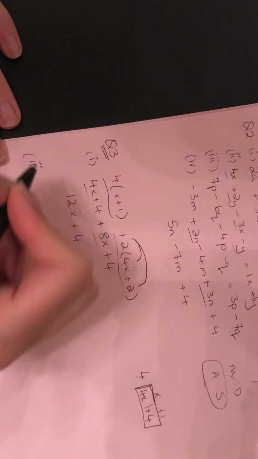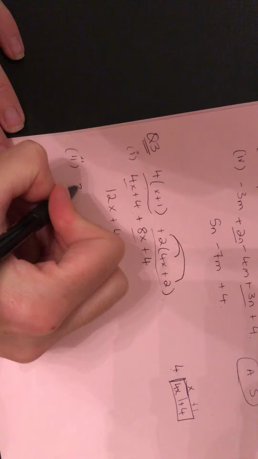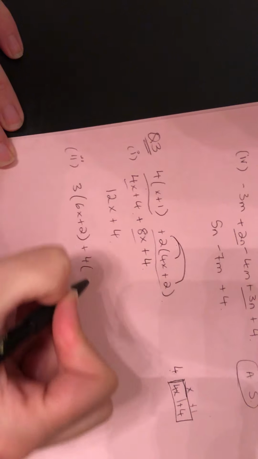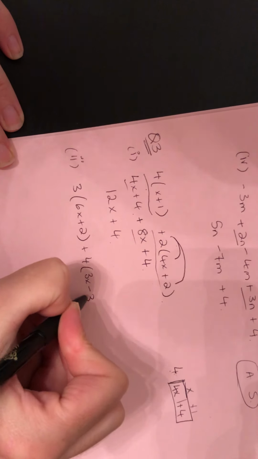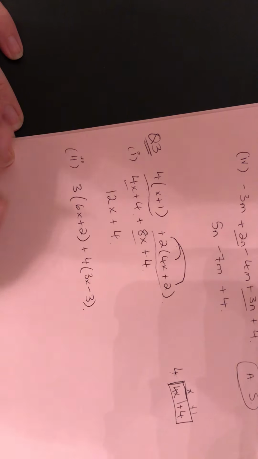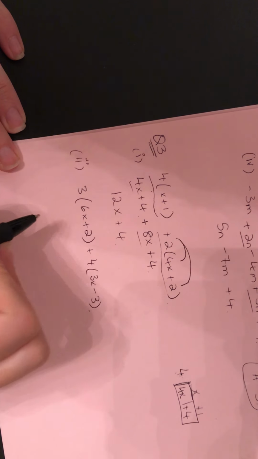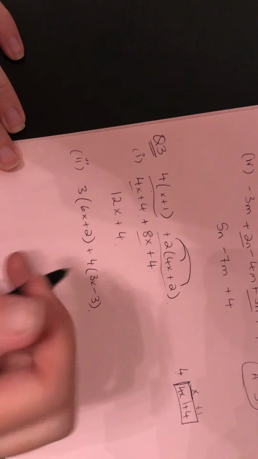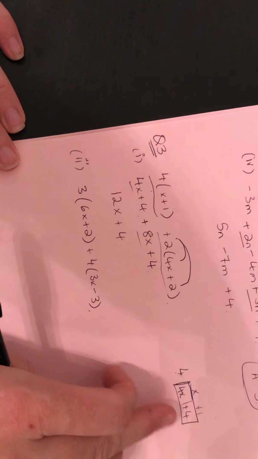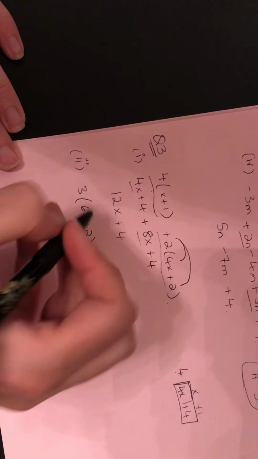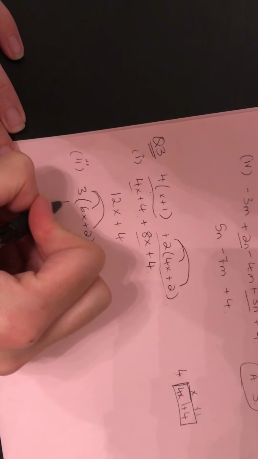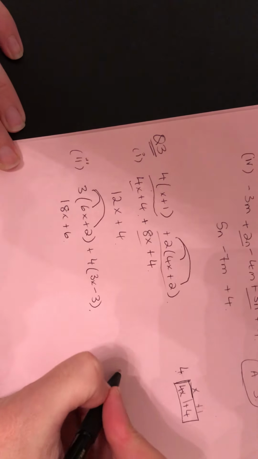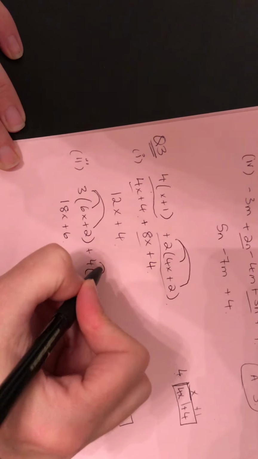Part 2, we had 3 bracket 6x plus 2 plus 4 bracket 3x minus 3, and we have anything to be done in the brackets? Nope. Can't add or subtract different things. Any indices? No. Any multiplication? Yes, as I said, you're welcome to do the box method. I'm going to multiply this out like this. So that gives me 18x plus 6. I'll do this one by the box method just to show you that we're going to get the same answer even if we just do that.